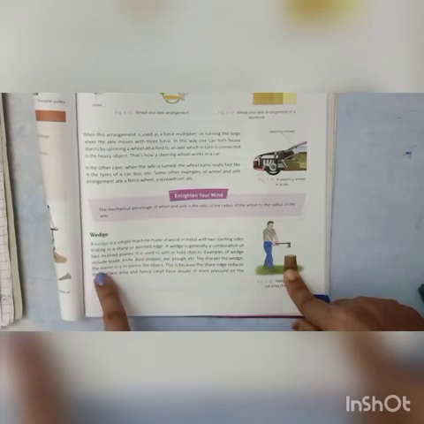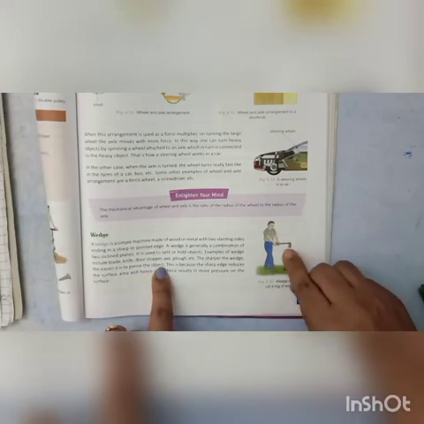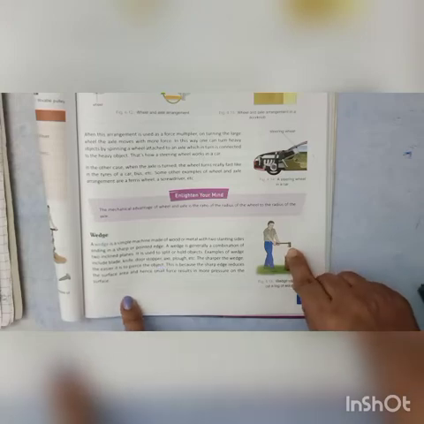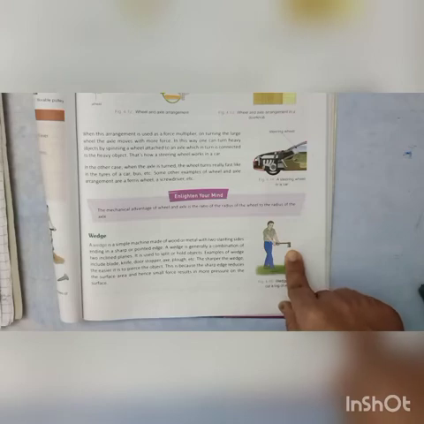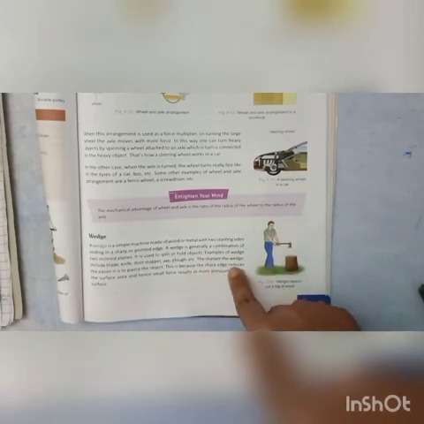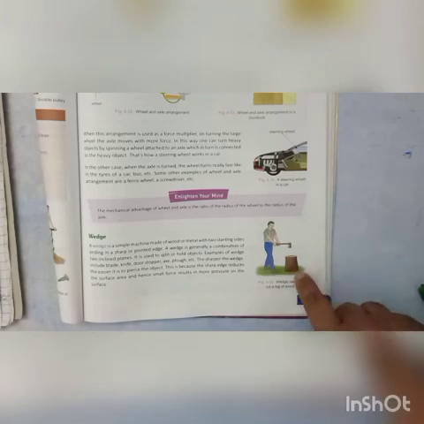The sharper the wedge, the easier it is to pierce the object. So here you can see that if the edge is sharper, then it is easier to use, isn't it? This is because the sharp edge reduces the surface area and hence a small force results in more pressure on the surface.